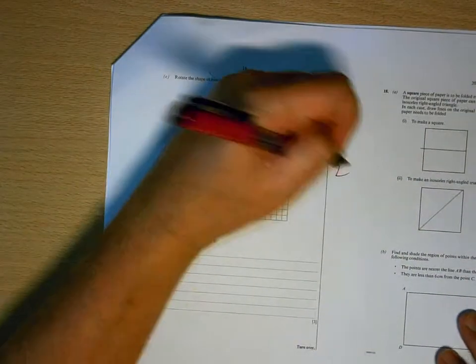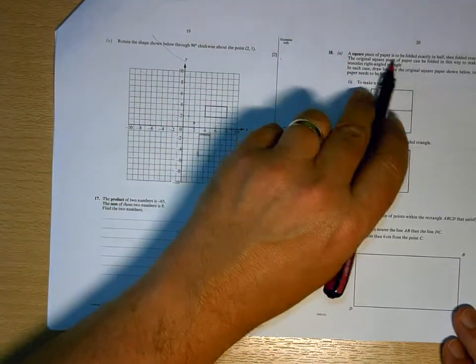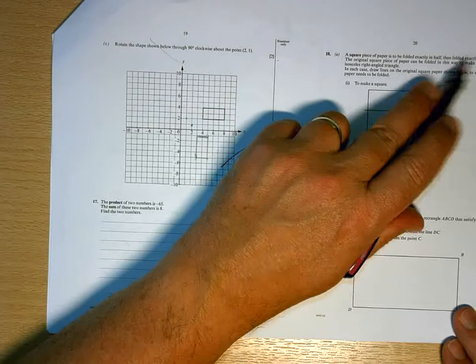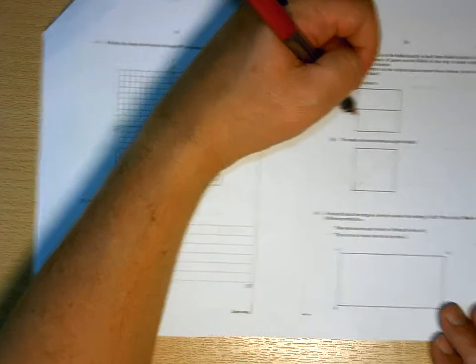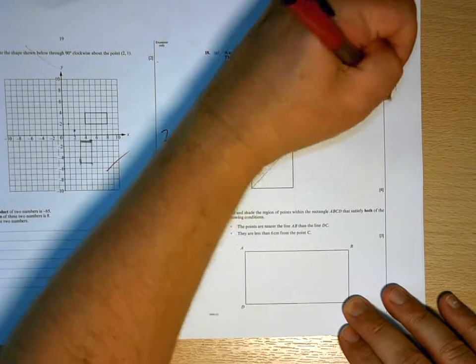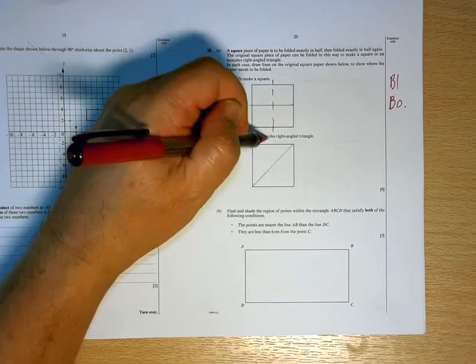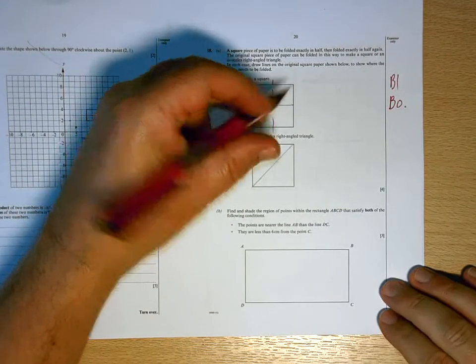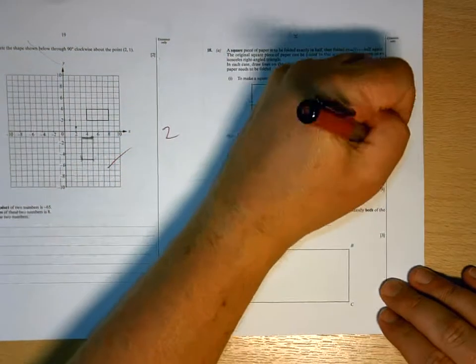That's good. Right, here you have to draw 2 folds, okay? It's folded exactly in half, then exactly in half again. If you fold it once, it's going to be a rectangle, not a square anyway, so you need to put in the second line. And similarly here, that will give you an isosceles right angle triangle, but you have to fold it twice, so you need to put that one in too.